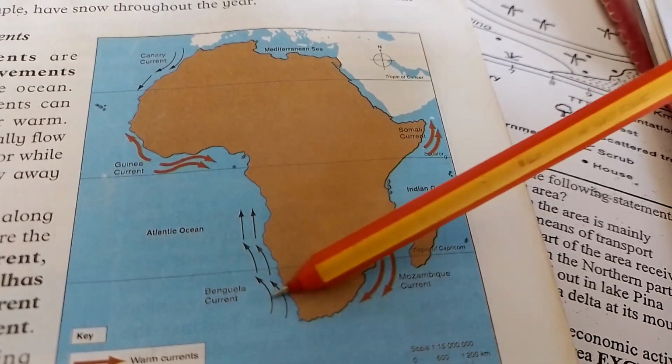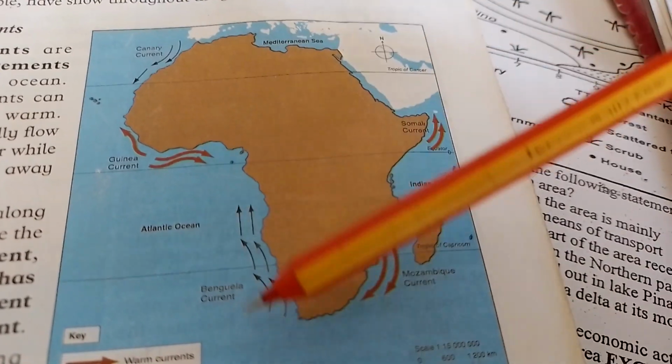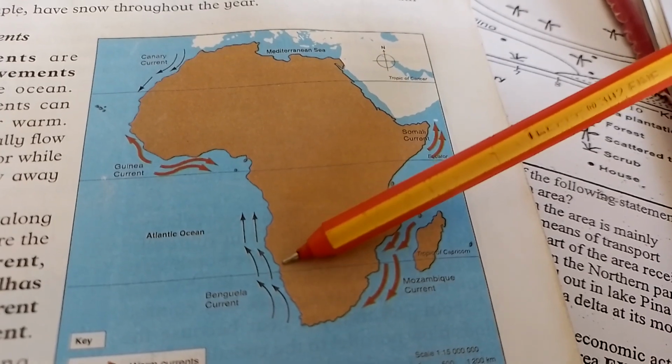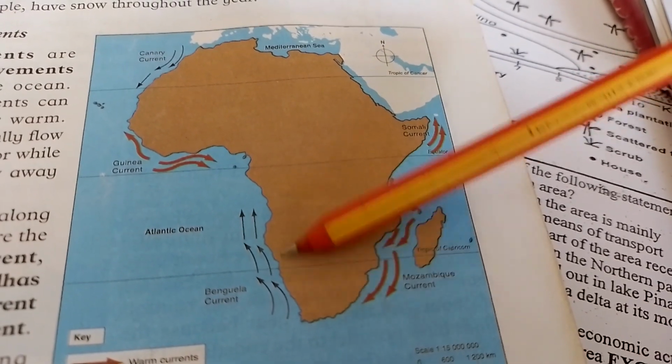So we have two cold currents in Africa, the Benguela currents and the Canary currents. The Benguela currents cause fog and mist on the coast region of Africa.